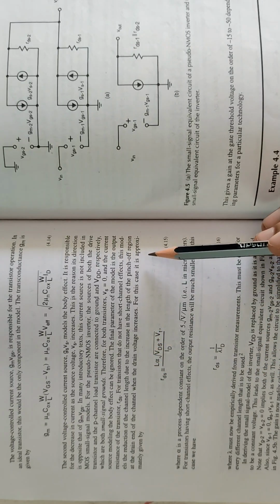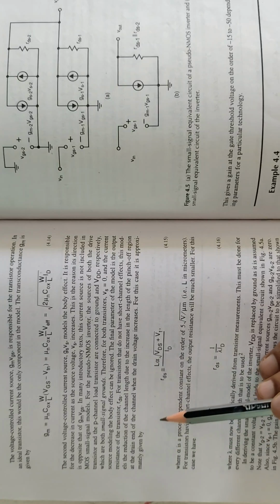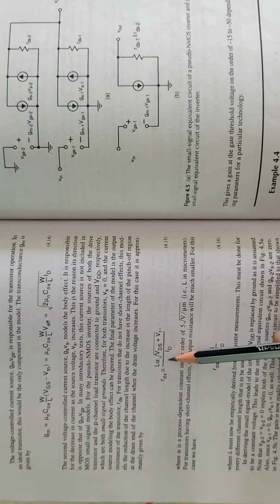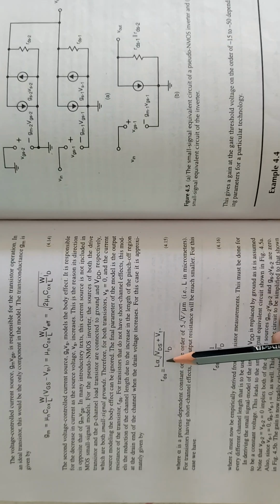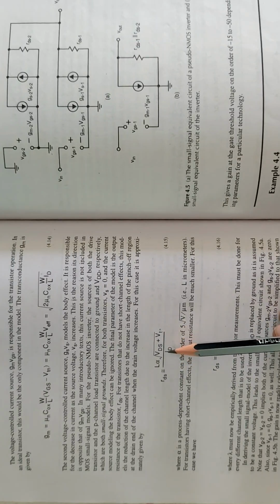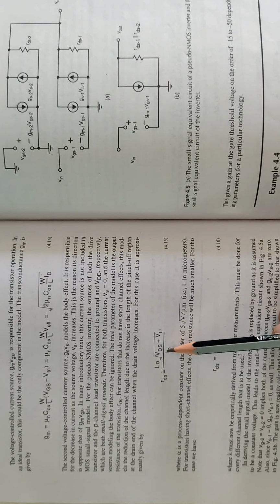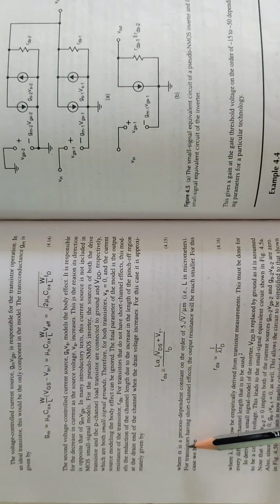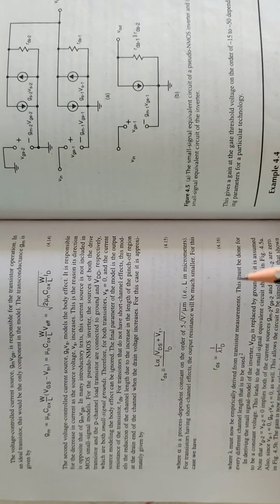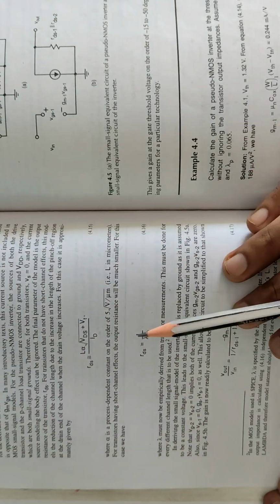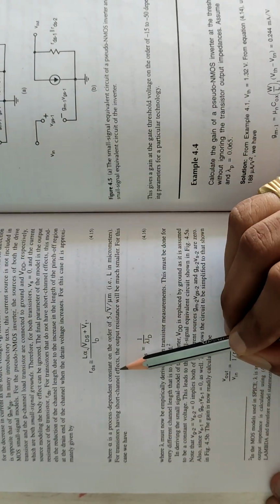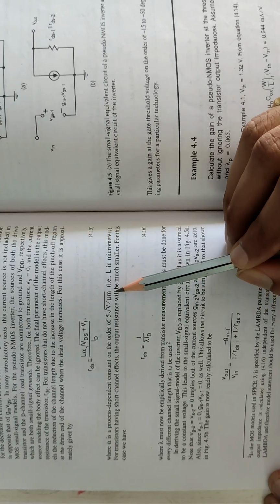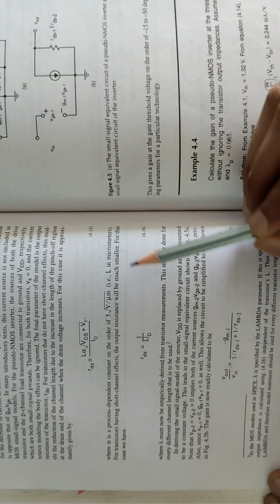For this case, it is approximately given by RDS ≈ L / (α root over (VDS + VT) ID), where alpha is the process dependent constant on the order of 5 root over V per μm, that is, L in micrometers.